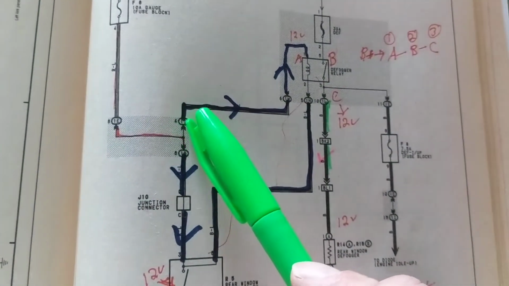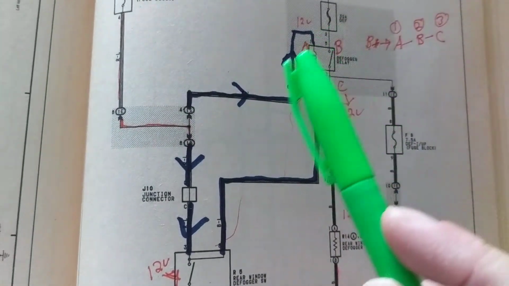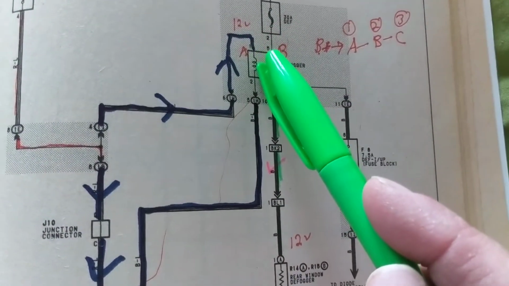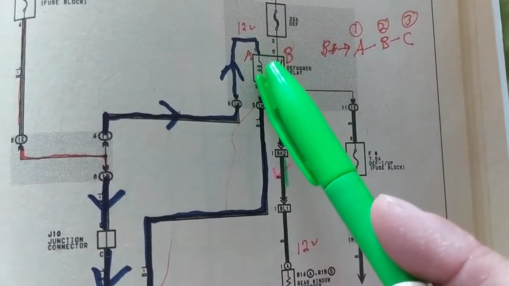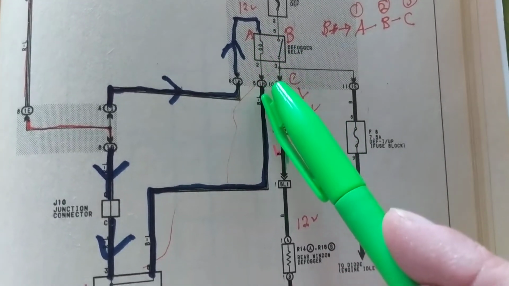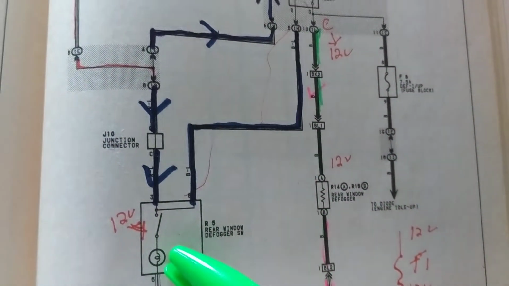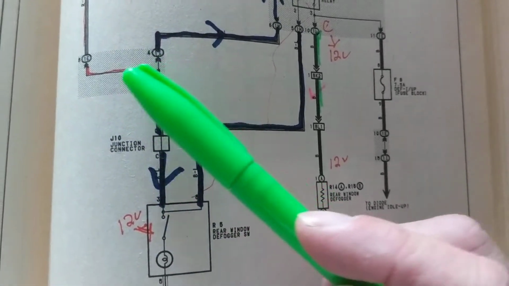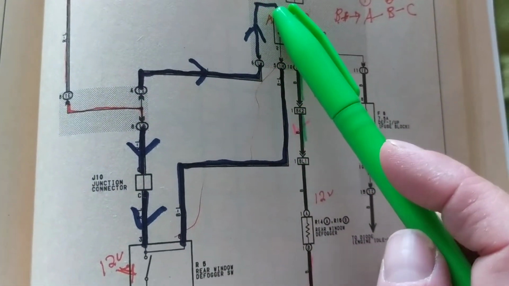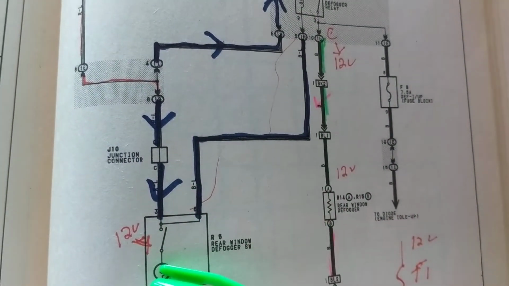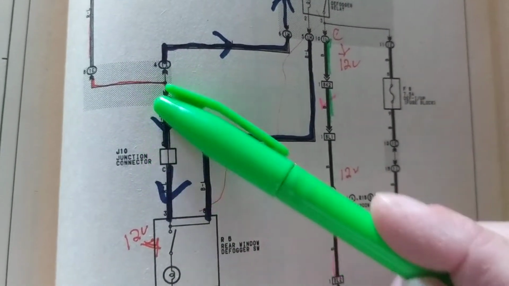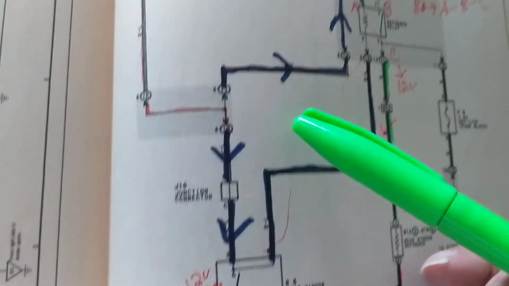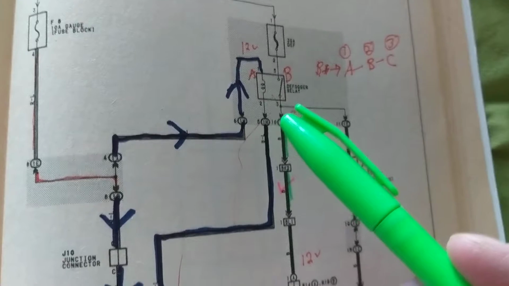Now there's another path, as you see by the arrows. This current will flow through here, through this coil, energizing the coil, back to this. And it's a little weird why they have this. They could have just had this, like this, go like this, and like this. Why they have this branch is a little odd to me. It really doesn't make sense to me. What's the purpose of this?